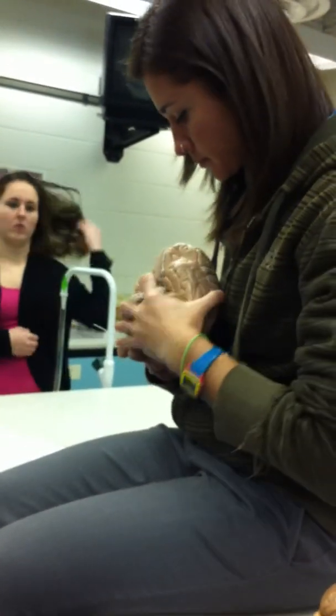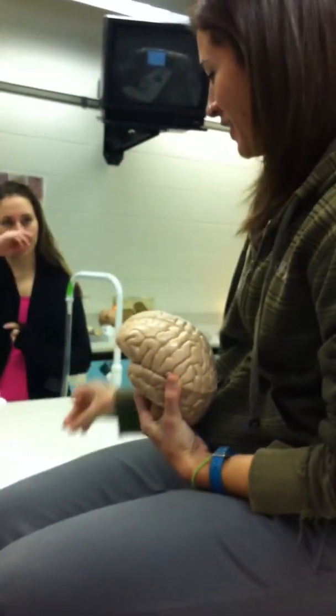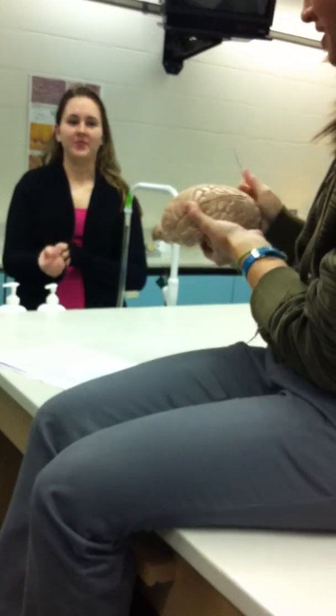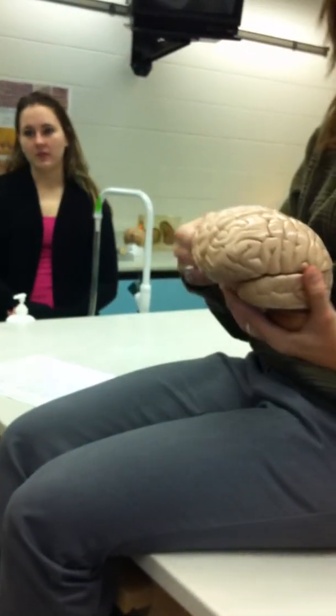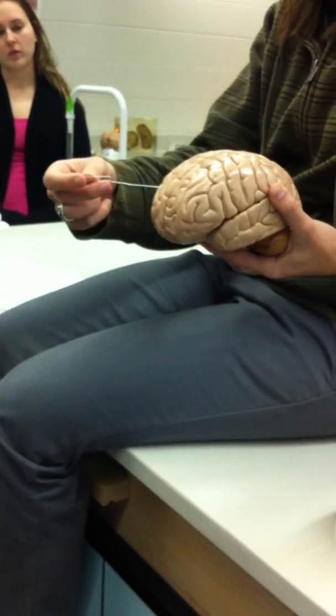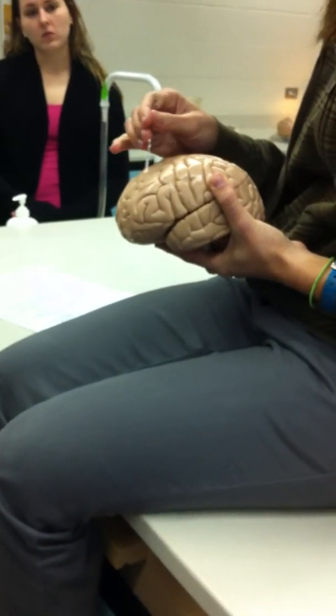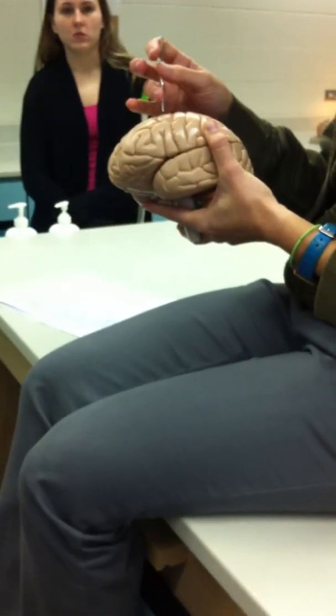So the pituitary gland fell off, so we'll go over that later. Okay. So this whole part, the brainy part we went over, is your cerebrum, right? This line down the middle is your longitudinal fissure. All these parts that are not sunken in, they're kind of standing out. Those are your gyri, or your gyrus singular, and then your sulci are the lines, right?